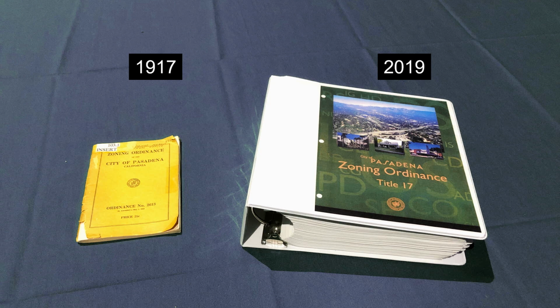And I'm going to hand it over to my colleague, but I thought I'd show this image real quick because it was up on stage. You might not have caught it, but Pasadena's had zoning since 1917. That's the little yellow book. And today it got a little bit more complex. I mean, this is happening.